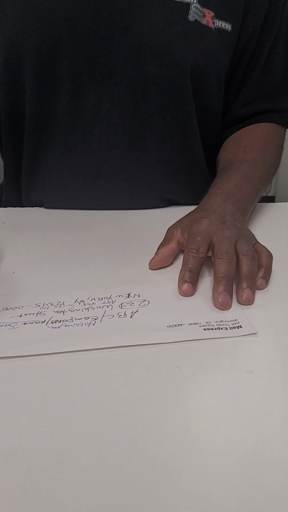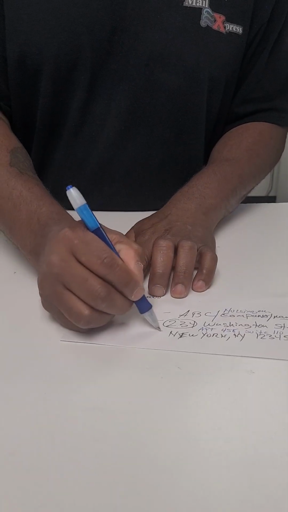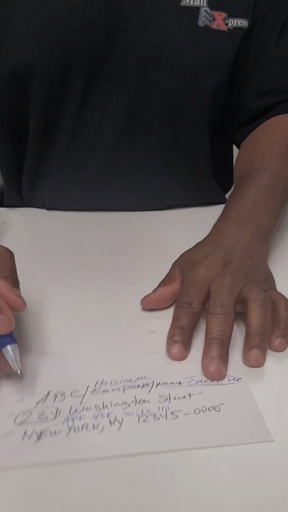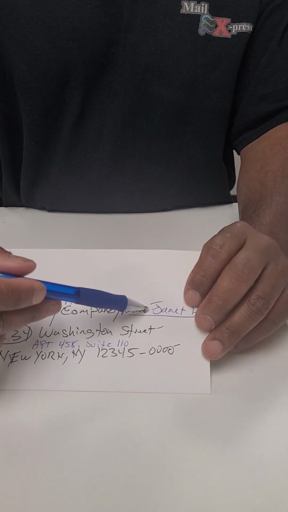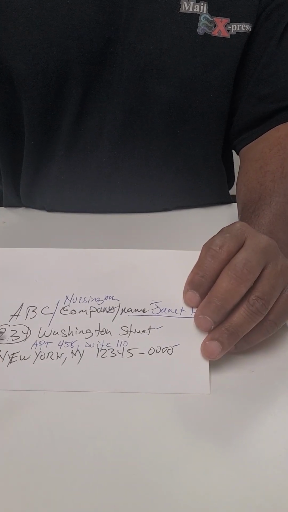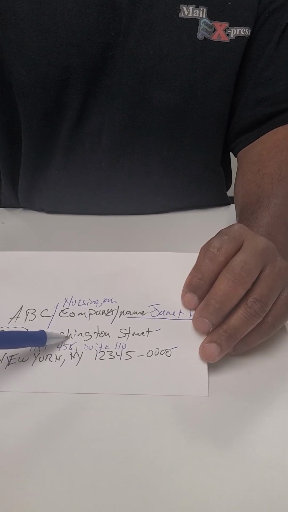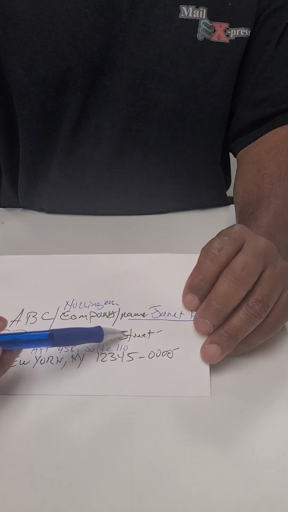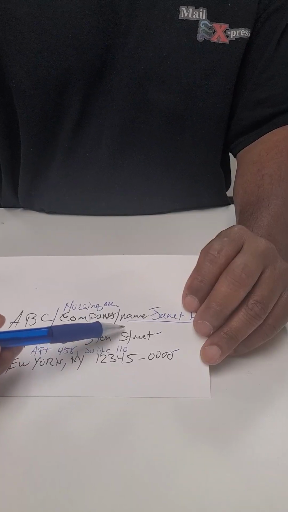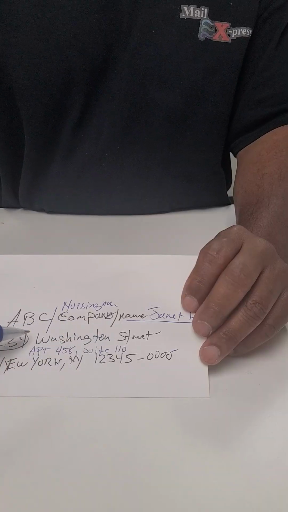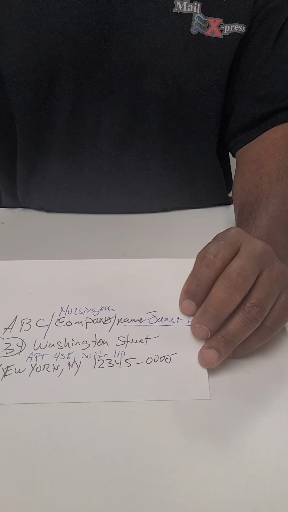And we have three lines for getting that there. We have the company or the person, the house number or building number, the address, whether it's a street, circle, parkway, whatever, as a second line, and we have the city, state and zip code.